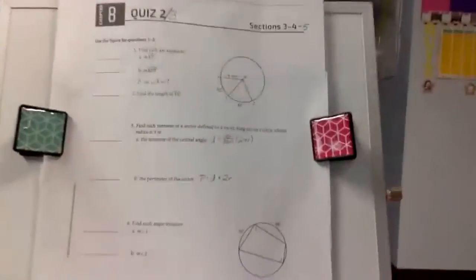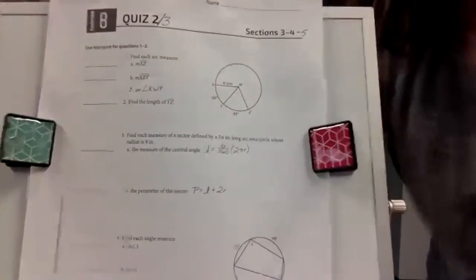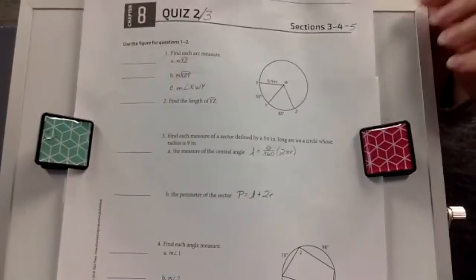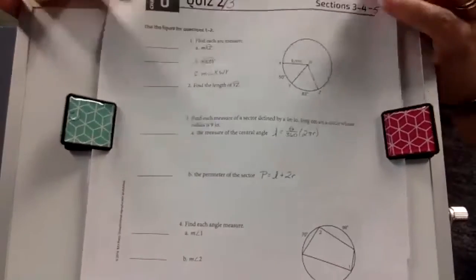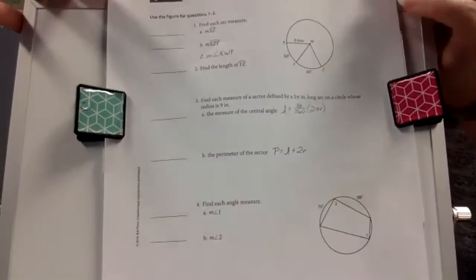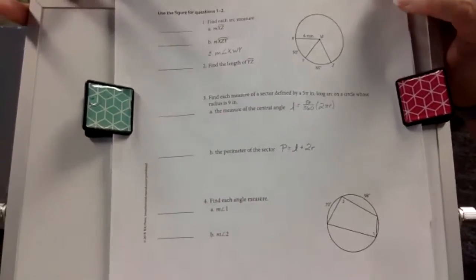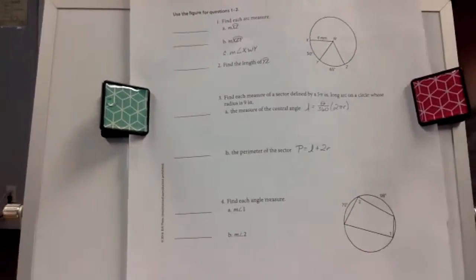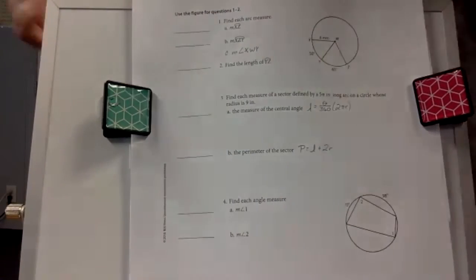Okay, so what I want you to try first is on here, we are going to try number 1 and then number 4. Everyone today should at least be able to try the parts of number 1.